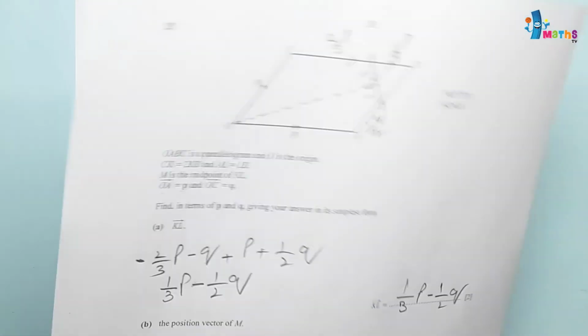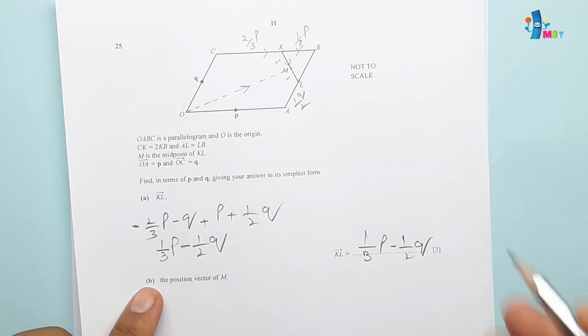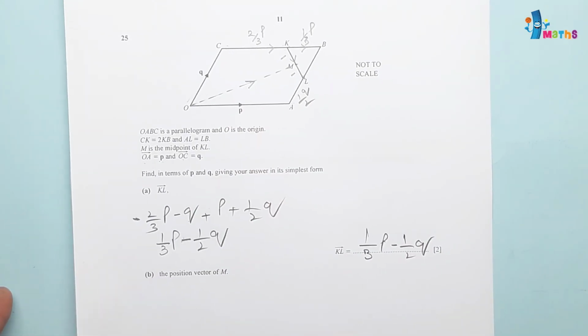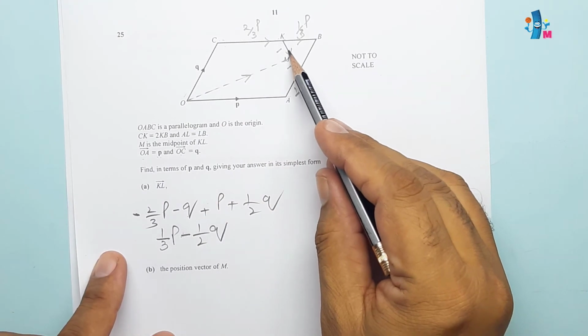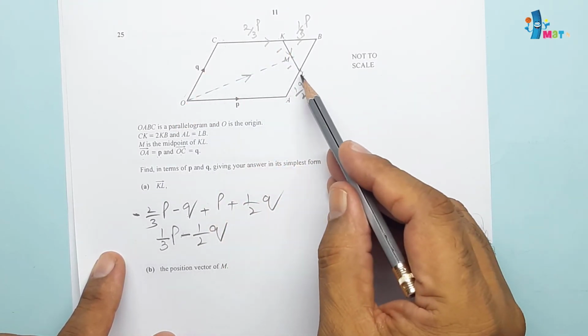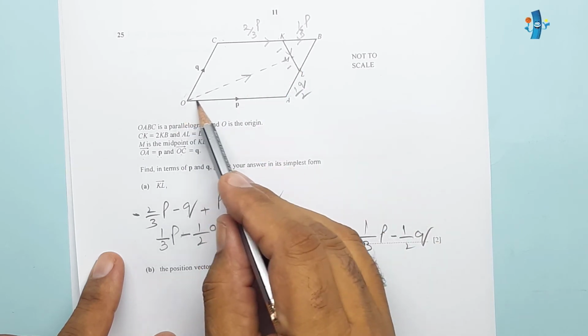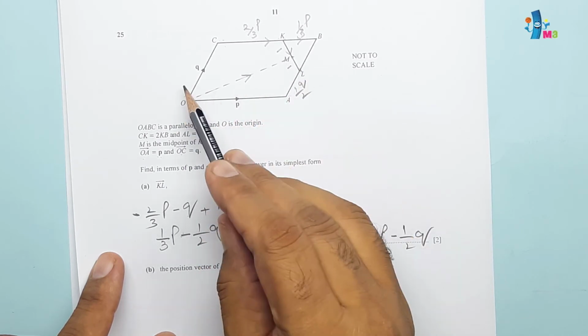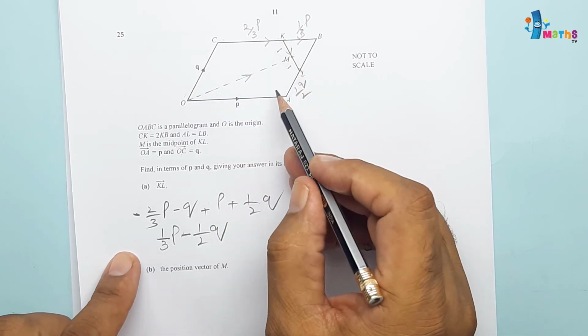This is OM, which we have to find, and we need this direction. So position vector of m, this is OM. We can take this route or this route, whatever is suitable to us.